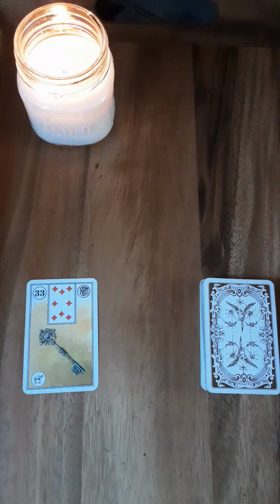If you see this card in a love reading for a single person, the message is that this is the right person. This is the right partner. If this card comes up in a love reading for somebody who's in a relationship, the message is that you will succeed in everything, that this relationship is significant.